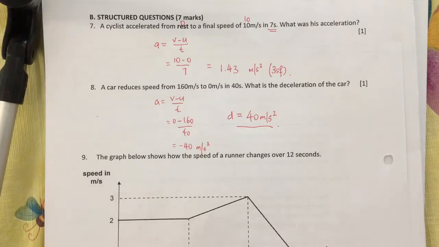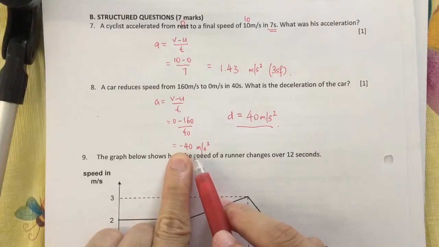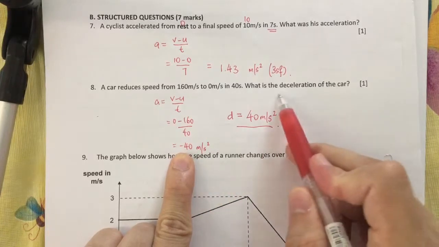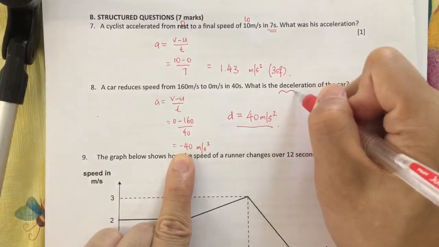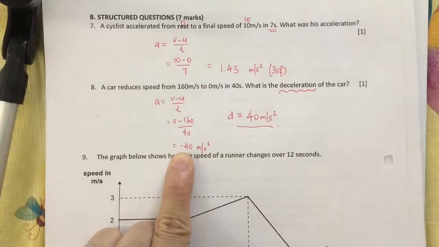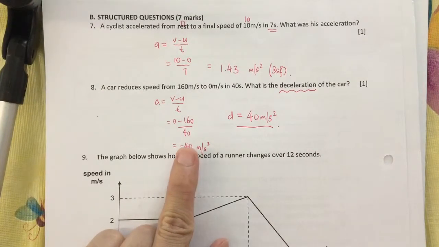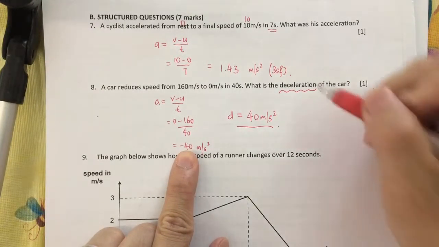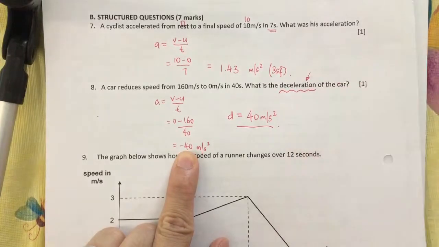But can we put acceleration equals to negative 40? You can put this as the working, but not the answer because they ask you for deceleration. Okay, Danny asked a good question. Can you leave your answer like this? Cannot, because they ask you for deceleration.